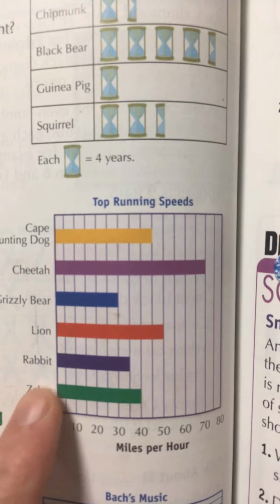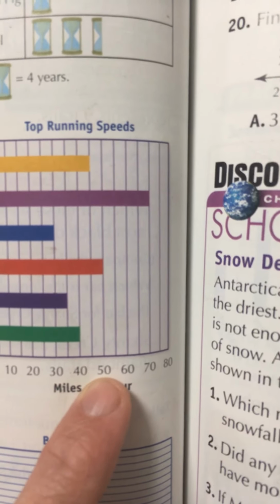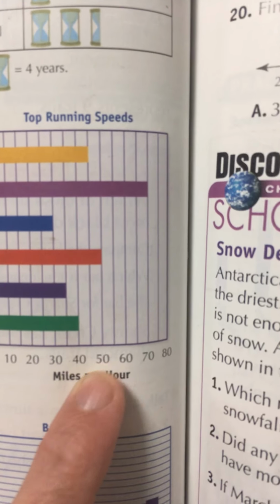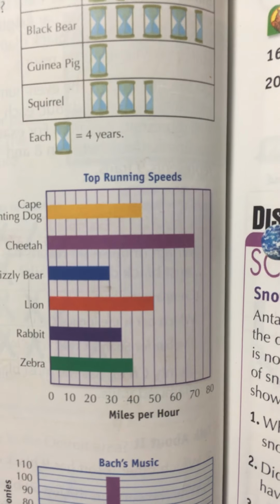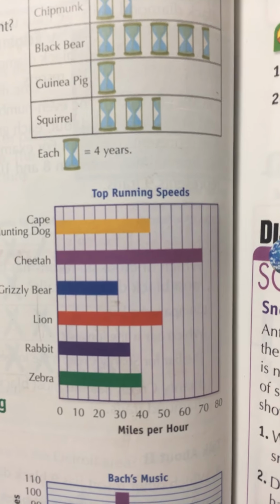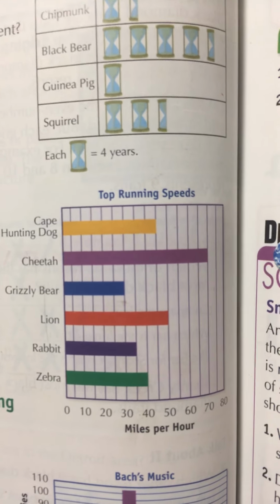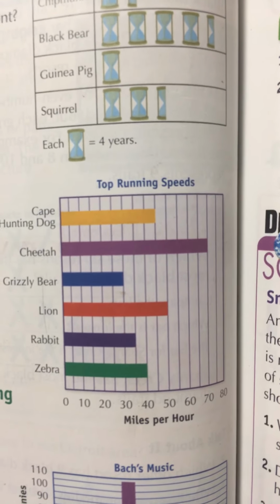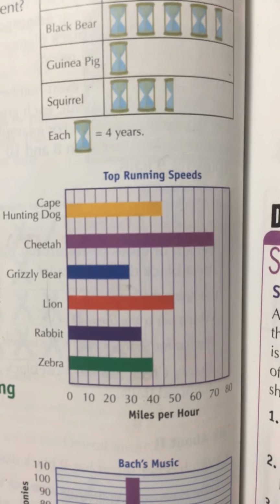Okay, so it's the red bar, and we go straight down from that, and it says 50, and we're talking about miles per hour. So even great big old lions, they can run 50 miles per hour. That's really fast too. That's keeping up with cars, going just a little bit under the speed limit on a normal road. So that's very fast. Okay, let's look at the next question.